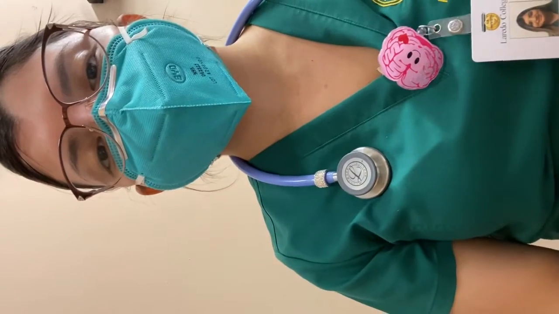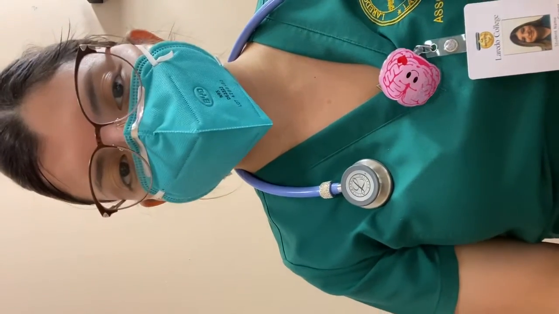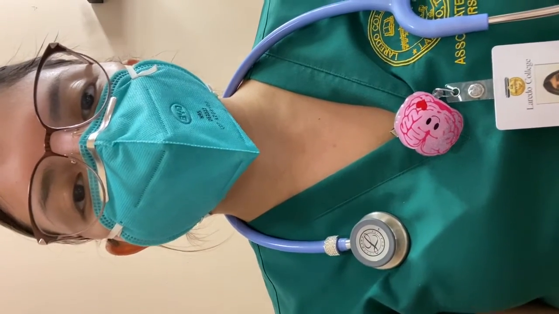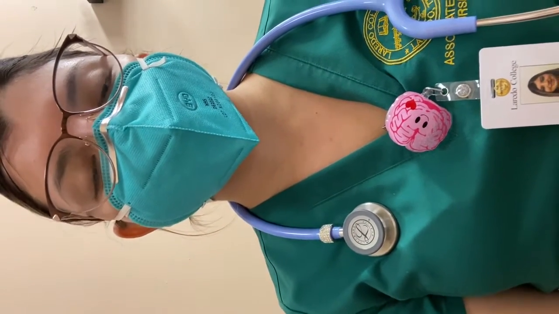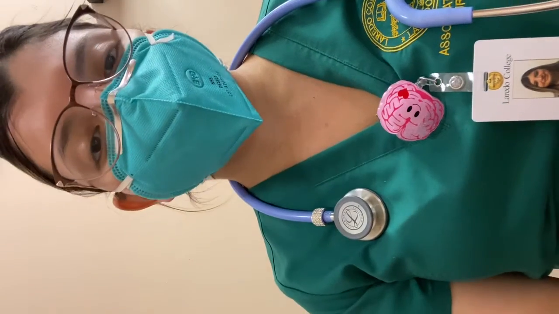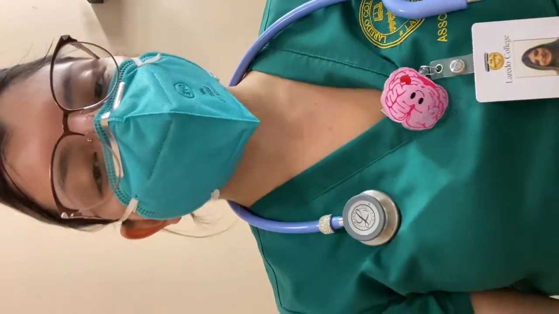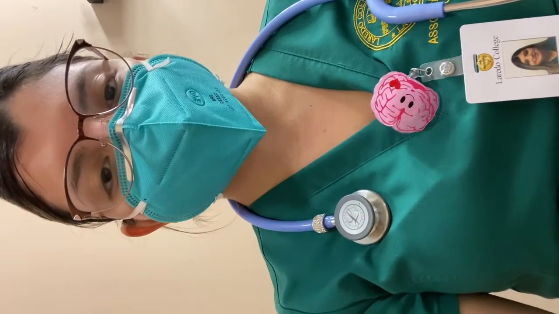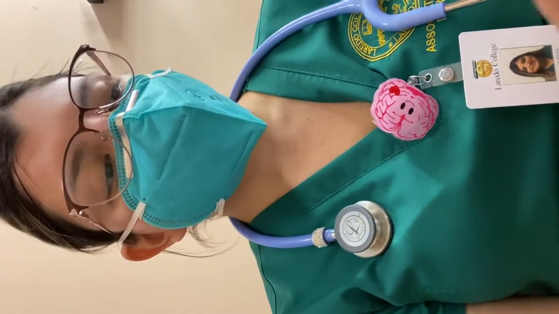Upon entering the patient's room, I will begin by introducing myself. I would say, "Hi, my name is Maria and I'm a student nurse at Laredo College. I will be administering your medication today. Is that okay?" Upon consent from my patient, I will continue by performing hand hygiene, in this case, adding hand sanitizer, and then donning my gloves.